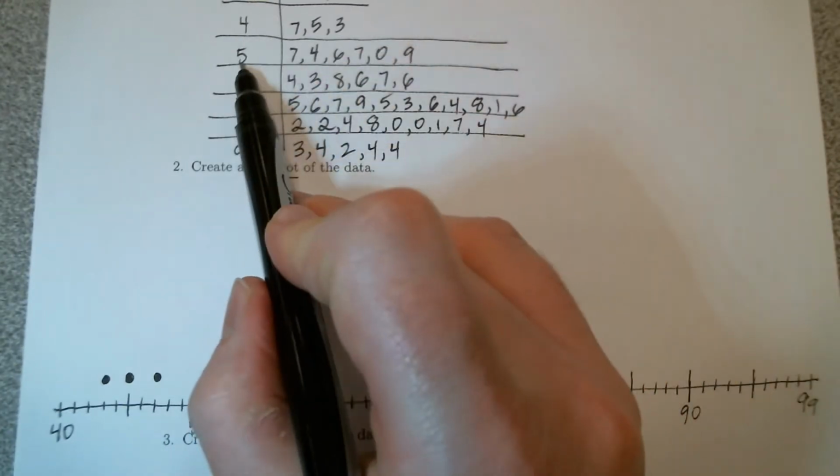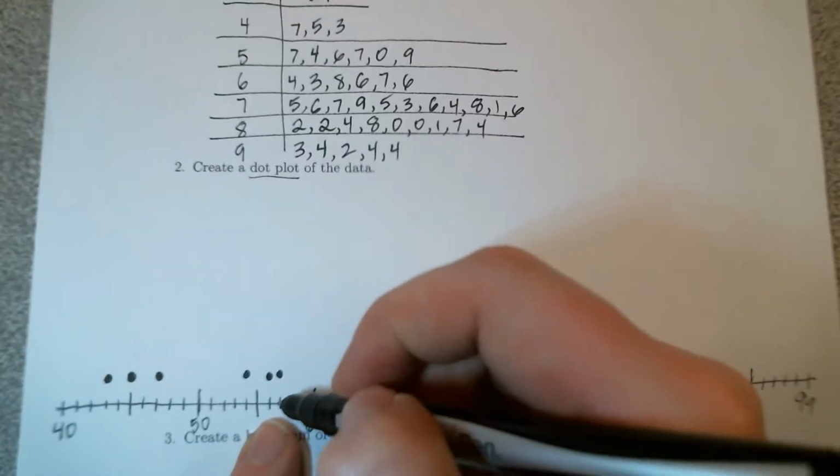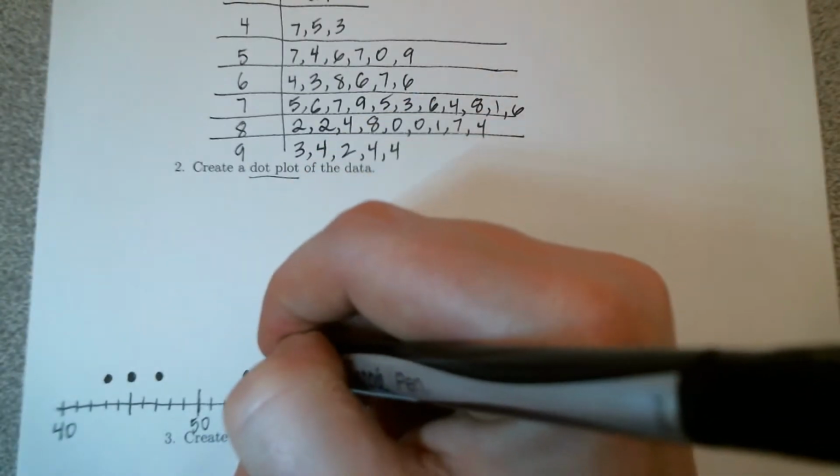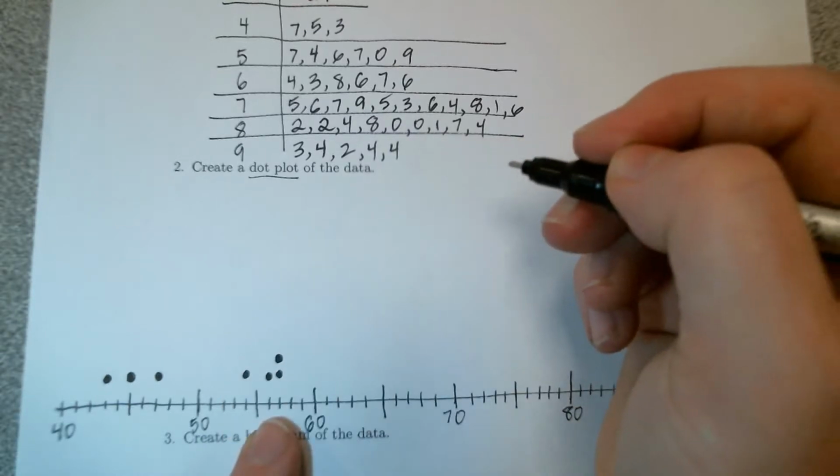Now here I have another 57. So since I have a second 57, I will put that dot above the previous.